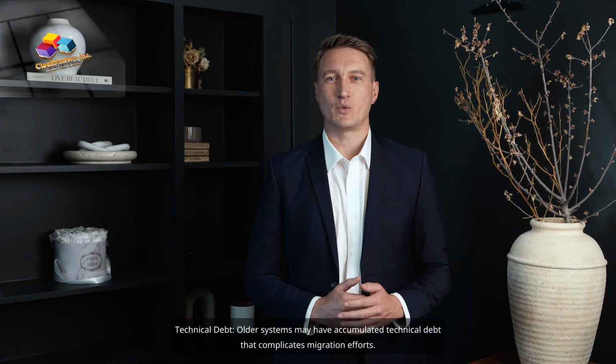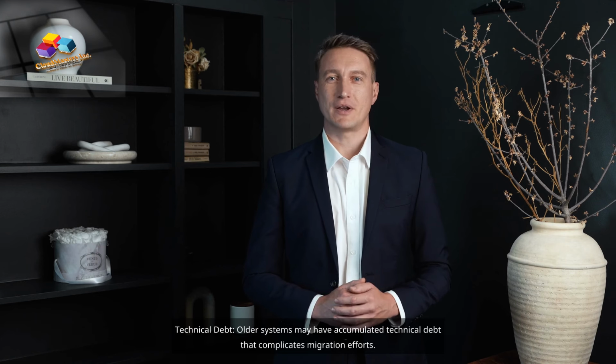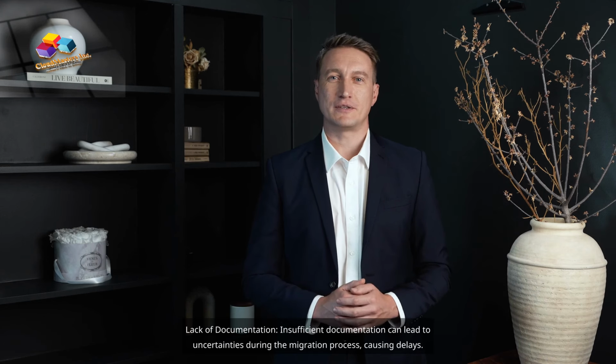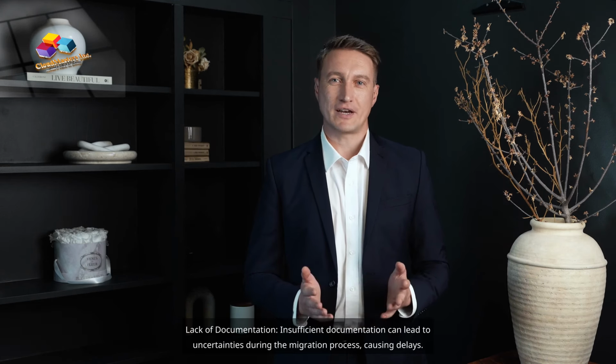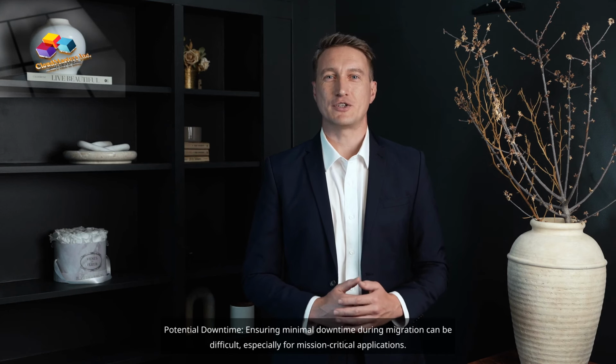Technical debt: older systems may have accumulated technical debt that complicates migration efforts. Lack of documentation: insufficient documentation can lead to uncertainties during the migration process, causing delays. Potential downtime: ensuring minimal downtime during migration can be difficult, especially for mission-critical applications.